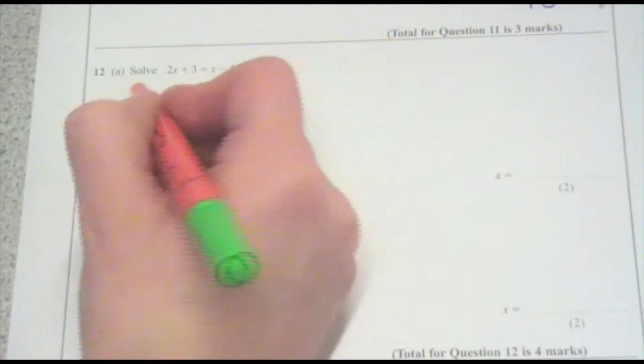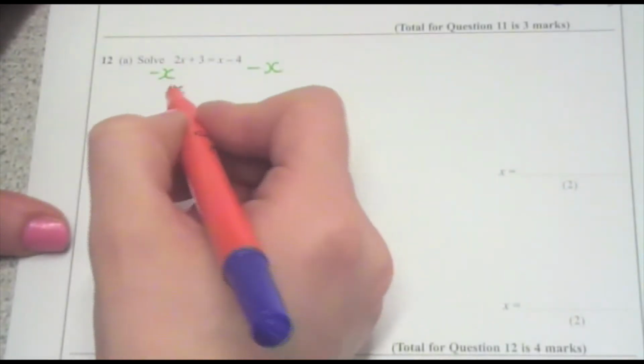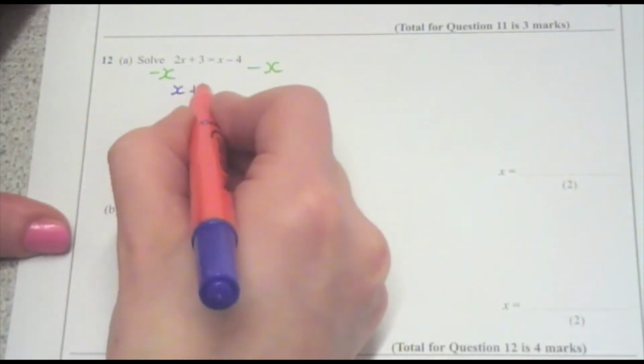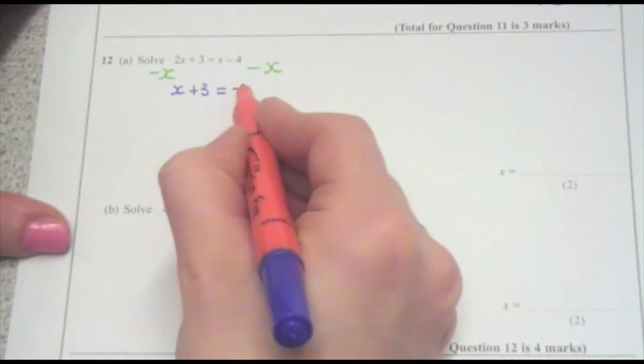So I'm going to take away an x from both sides, and that will hopefully get rid of this one here. If I take an x from both sides, I'm just left with 1x here, because I started off with 2, and I've taken 1 away. I've still got my plus 3. And on the right hand side, I've got rid of that x, so I'm just left with minus 4.